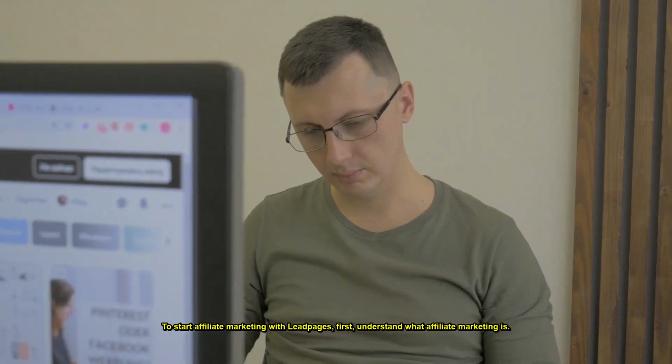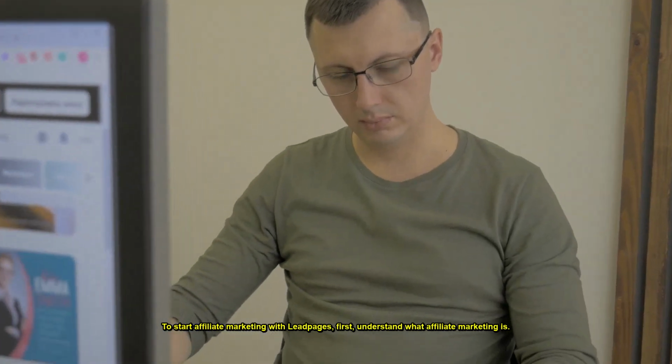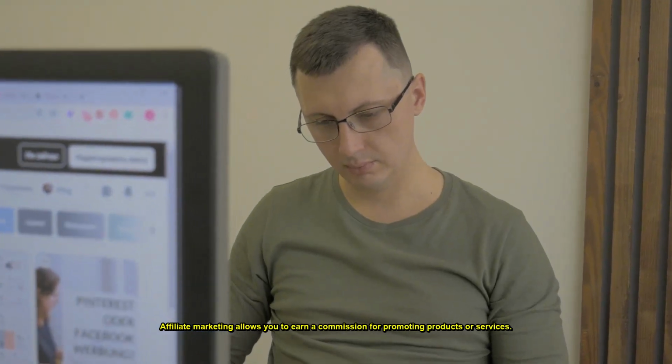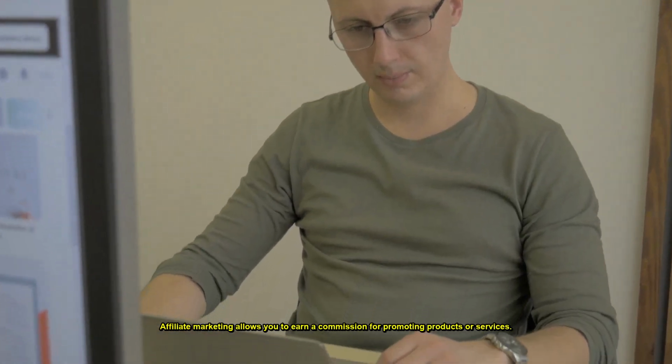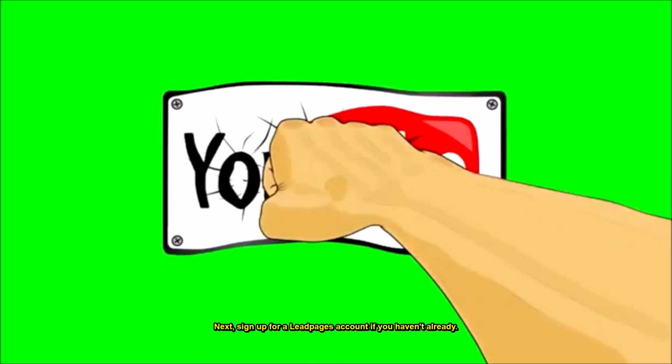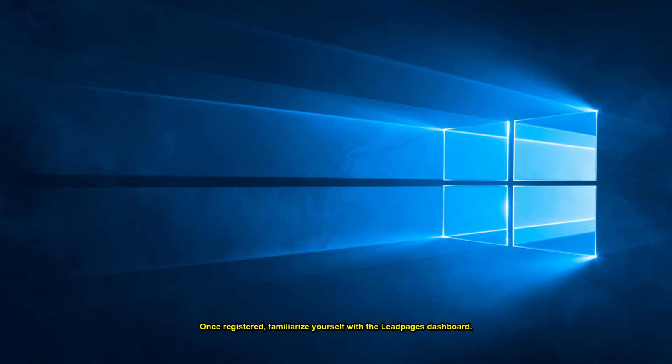To start affiliate marketing with Leadpages, first, understand what affiliate marketing is. Affiliate marketing allows you to earn a commission for promoting products or services. Next, sign up for a Leadpages account if you haven't already. Once registered, familiarize yourself with the Leadpages dashboard.